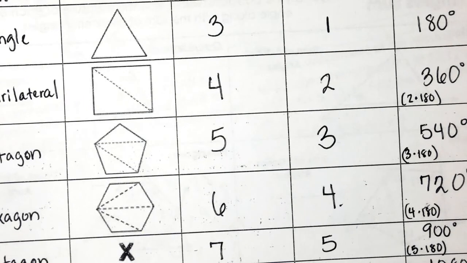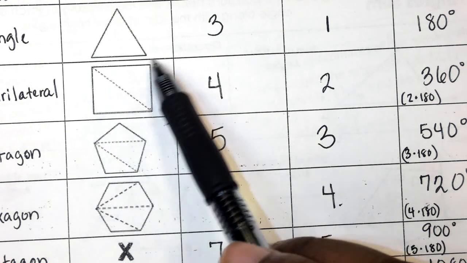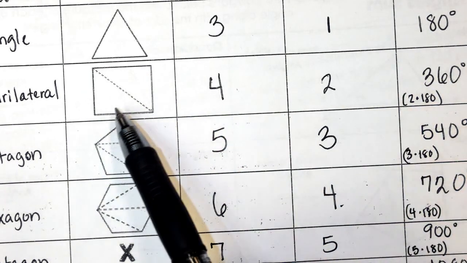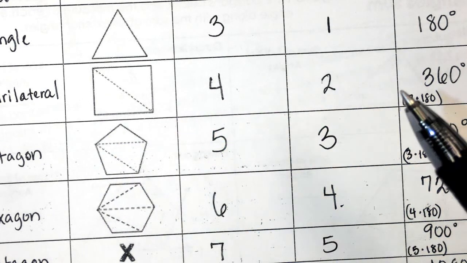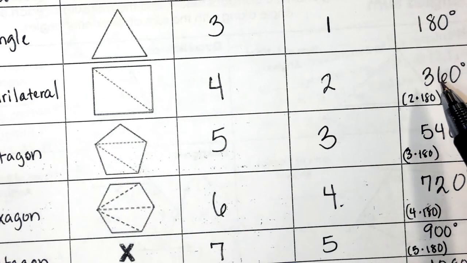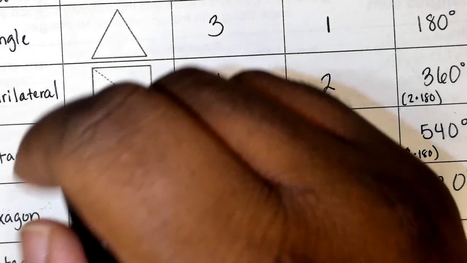Same thing for the quadrilateral. I can use that same formula. We're going to do it on the back, but I'm just talking about it now. If I want to know what each individual angle of a quadrilateral will equal, say this was a square, you calculate it. 4 minus 2 would be 2. 2 times 180, 360. 360 divided by n, which is 4, is 90.